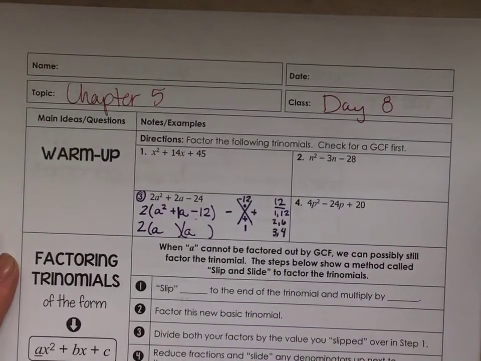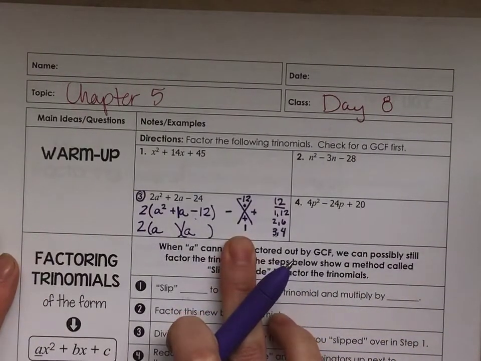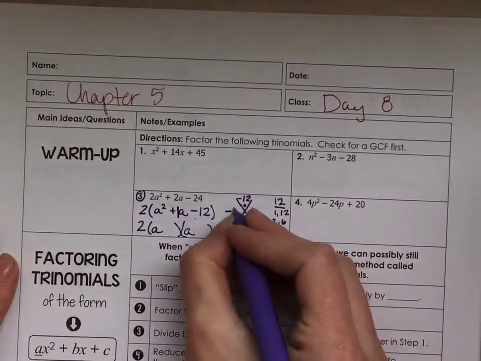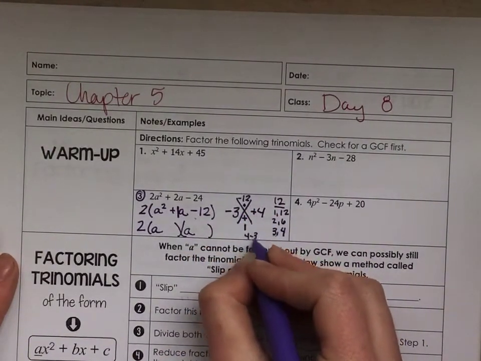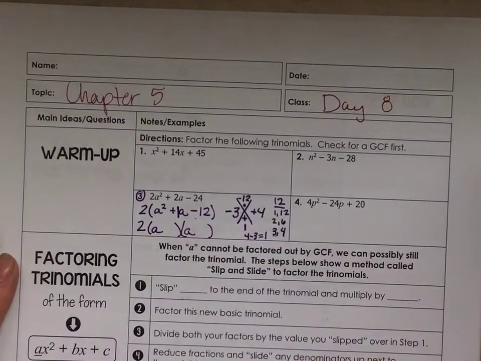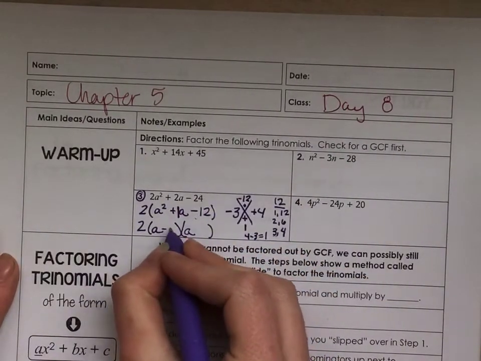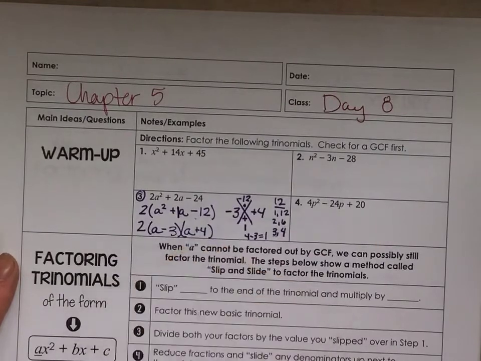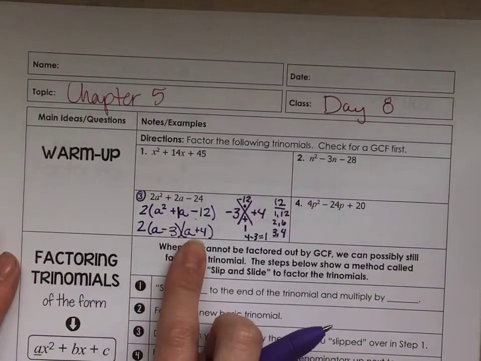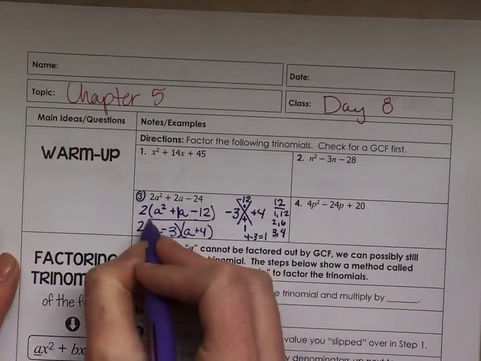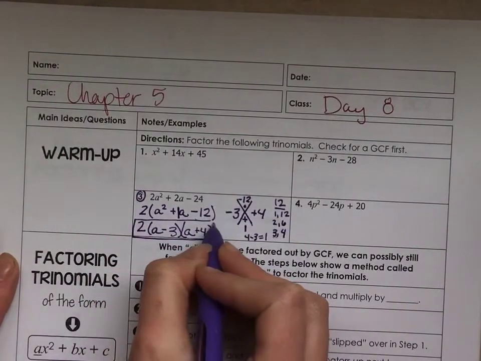And in order to get a positive 1, I would make this negative 3, positive 4, because 4 minus 3 would give me a positive 1. So in my parentheses, I'll fill in negative 3, positive 4. Now you could write those in the other way as well. You could have said a plus 4, a minus 3, and you would still have a correct factor setup there.